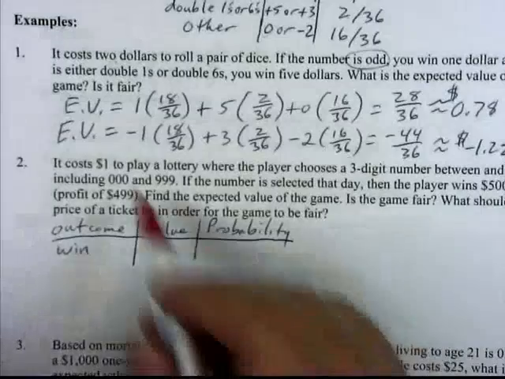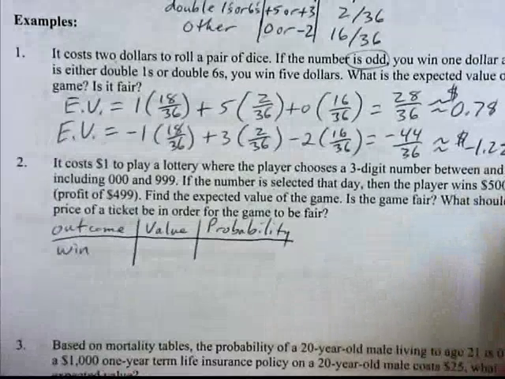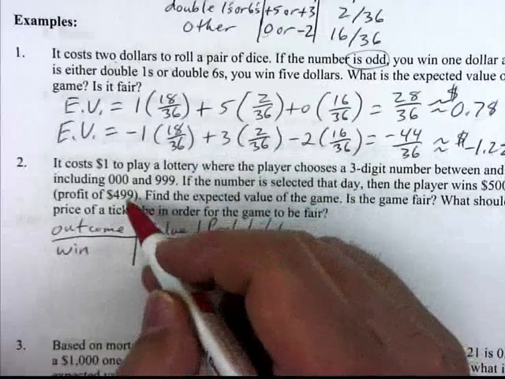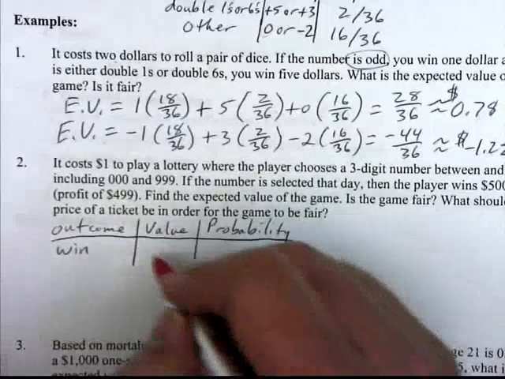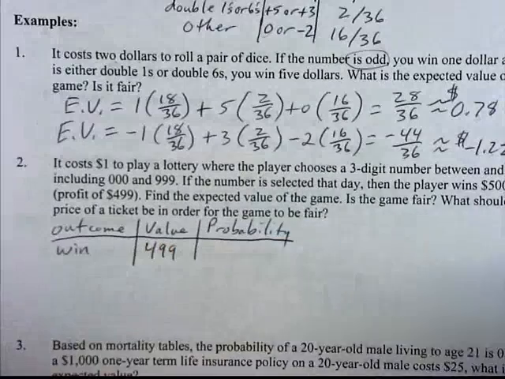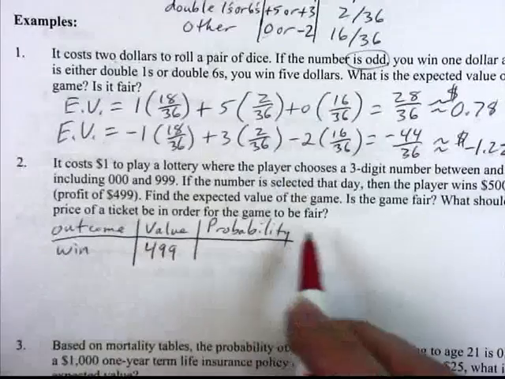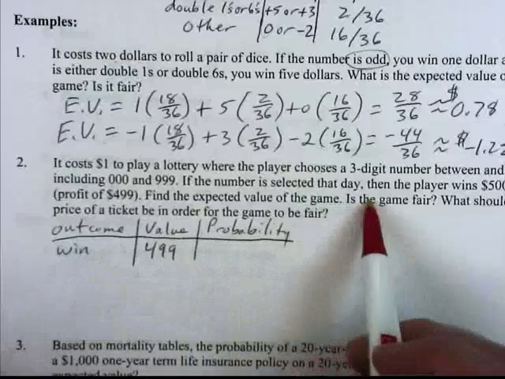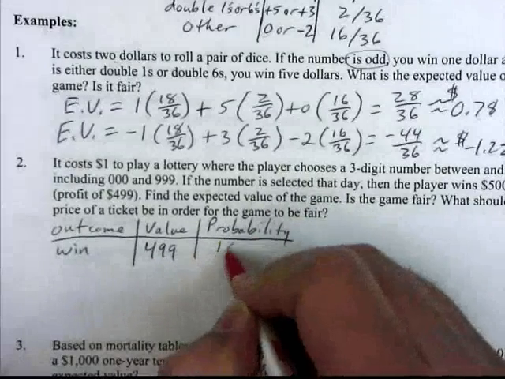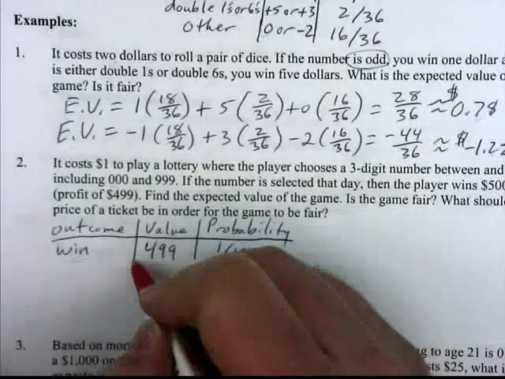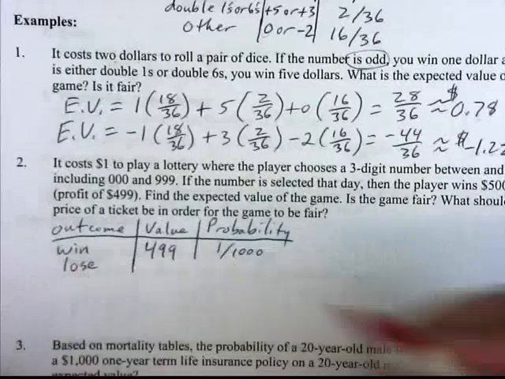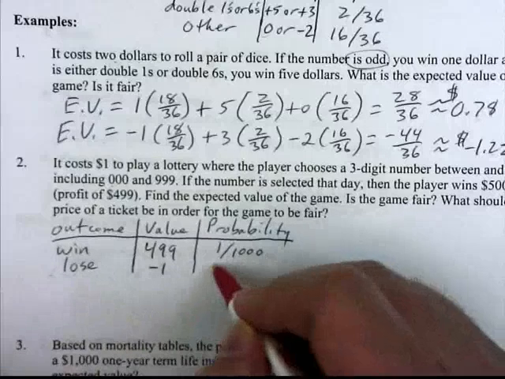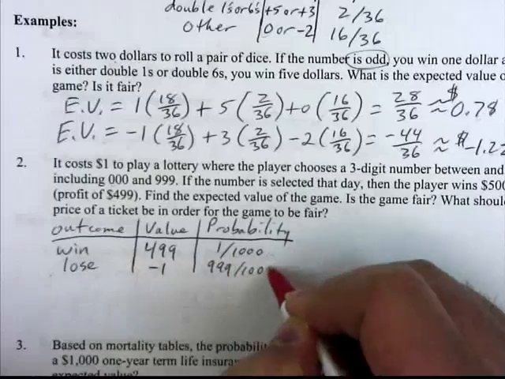All righty. And I'm going to use this second method so that I can go straight to whether it's fair or not. So if I'm winning, my value is going to be just my profit, my $499. And the probability of that happening, well, there's 1,000 different numbers, and one of them is selected. So my probability is 1 out of 1,000. I could also lose. And the value there would be minus $1. And the probability of that happening is 999 over 1,000.